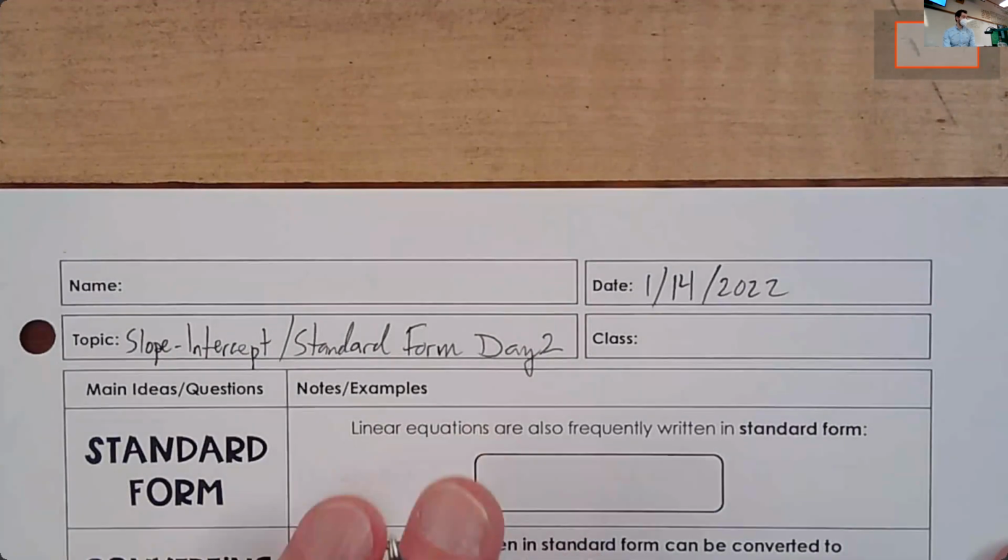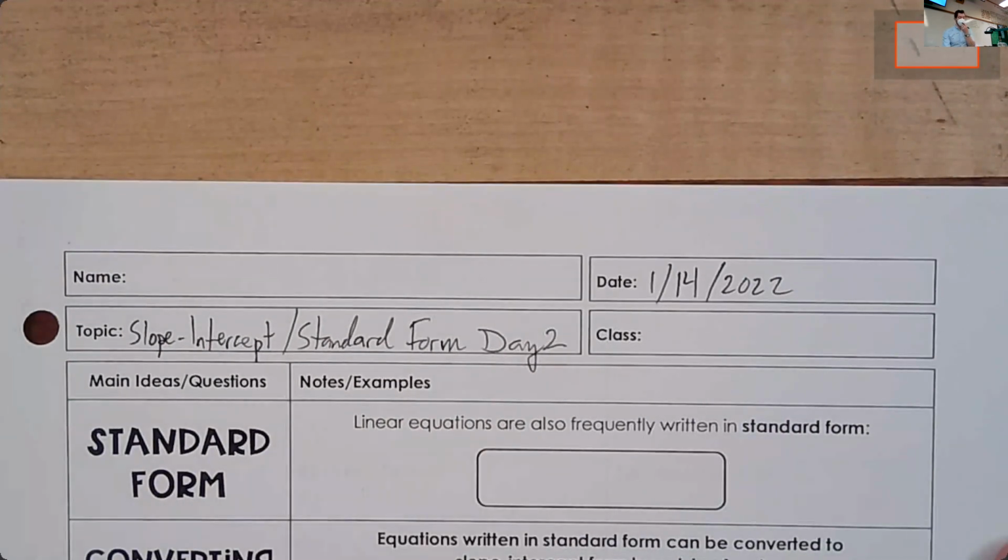You can graph from standard form. That will also be a lesson later in this unit, but most of the time we graph from slope-intercept. But that's all beside the point. At this point, let's get this written down. Standard form looks like this.